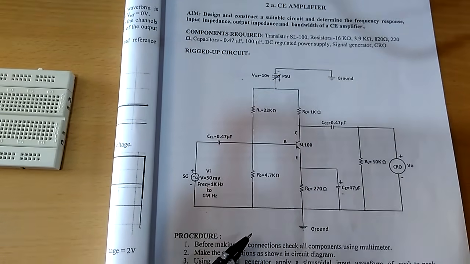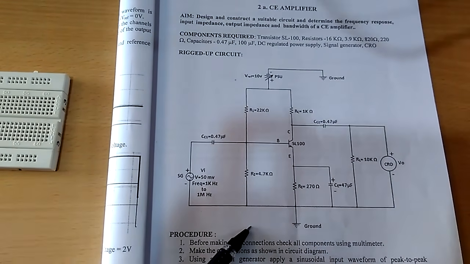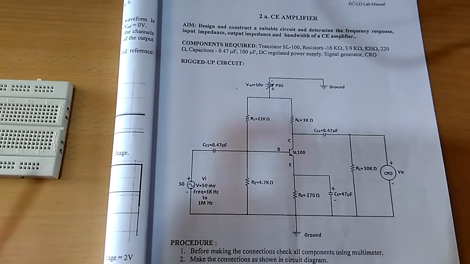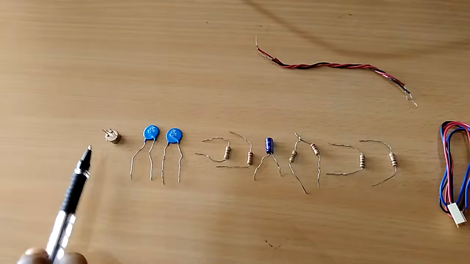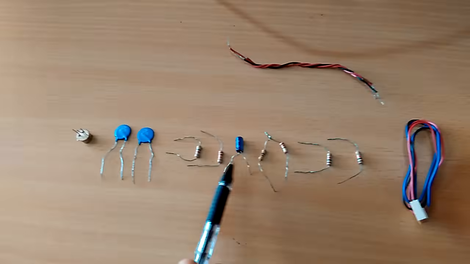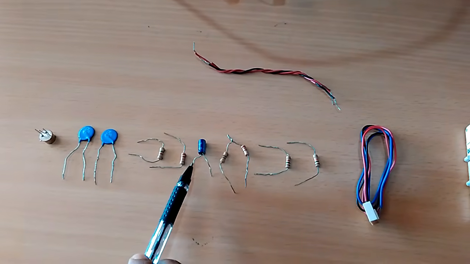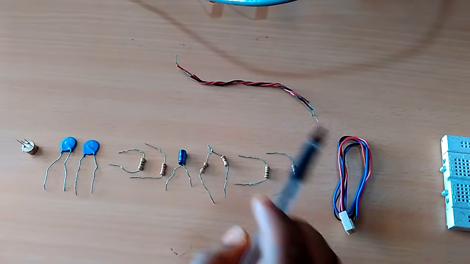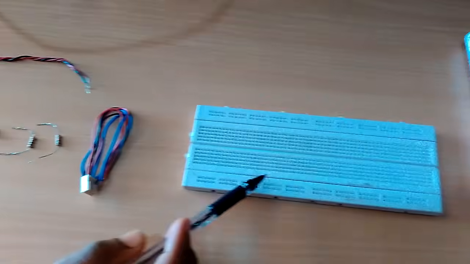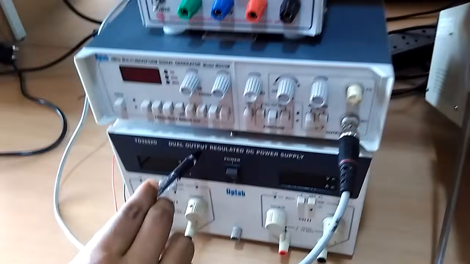So here we are making use of voltage divider biasing because it gives high gain, and these are the components required: the transistor, coupling capacitor, various resistors, emitter bypass capacitor, transistor base, connecting wire, breadboard, regulated DC power supply, signal generator and CRO.